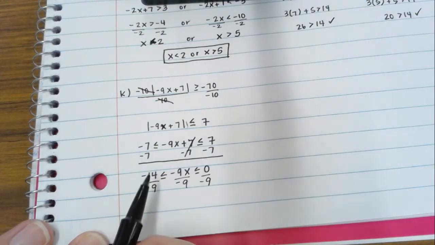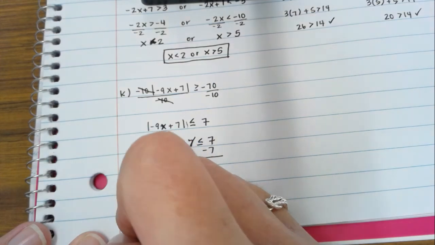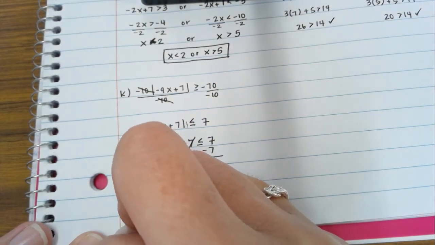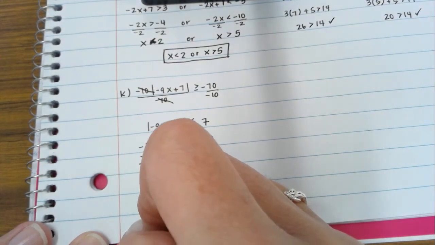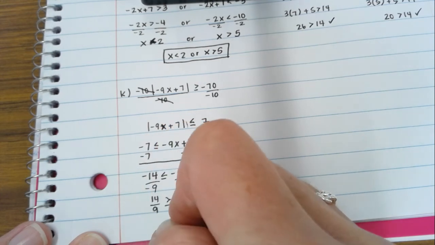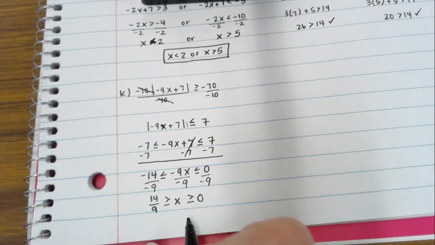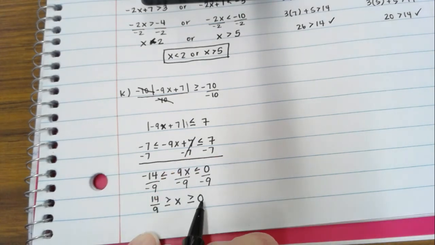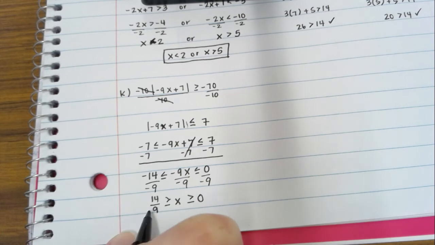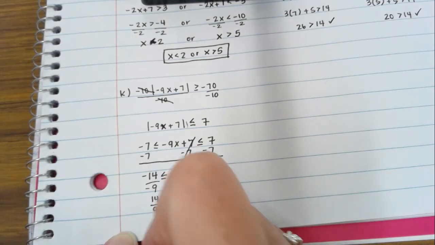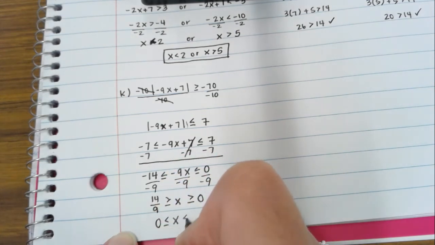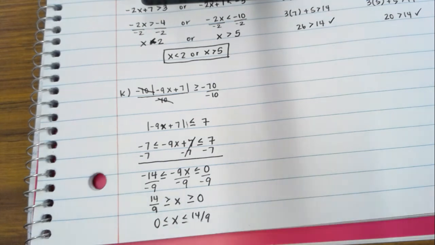So I'm going to simplify this. So 14 divided by 9 is going to be now greater than or equal to x, which is going to be greater than or equal to 0. So again, notice that both of these inequality symbols did have to flip. So I'm just going to write this a little bit better because generally we like writing the lower value first and the upper value second. So this is going to flip and be 0 is less than or equal to x, which is less than or equal to 14/9.